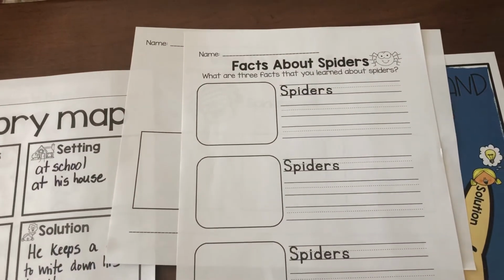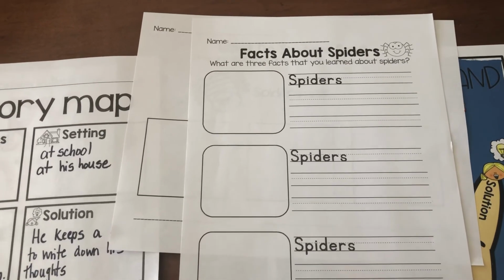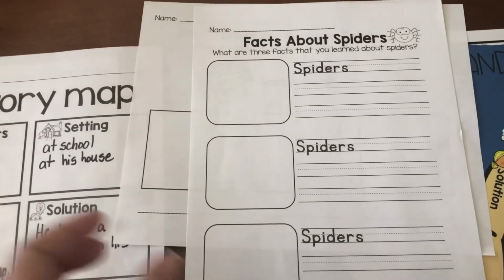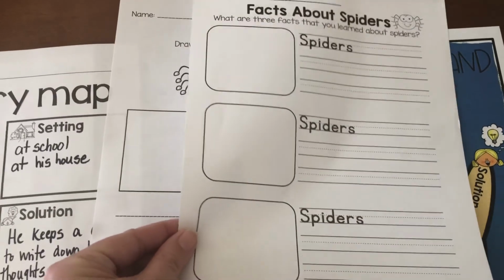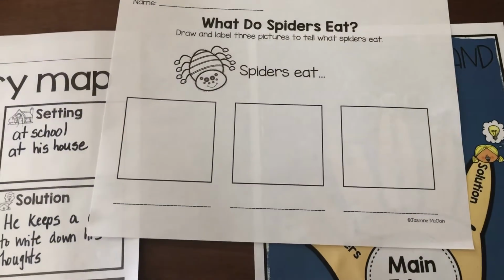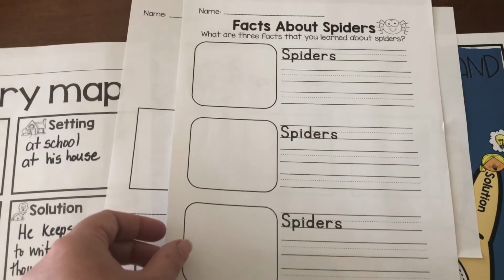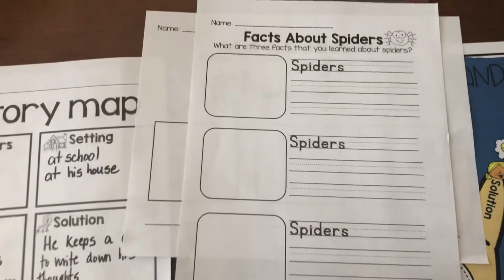So you think of 3 facts that you've learned this week. Write them, draw a picture to go along with it, and then please, please, please don't forget, take a picture of this paper and this paper and send it to your teacher and show us all of these facts that you are learning this week about spiders.